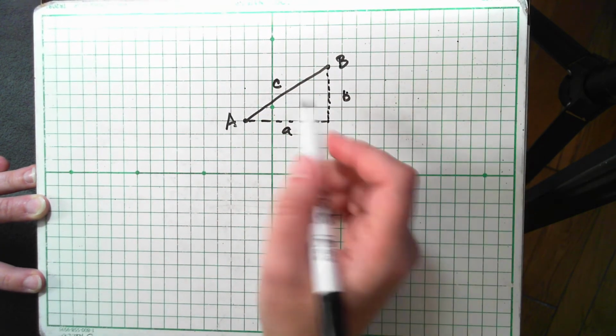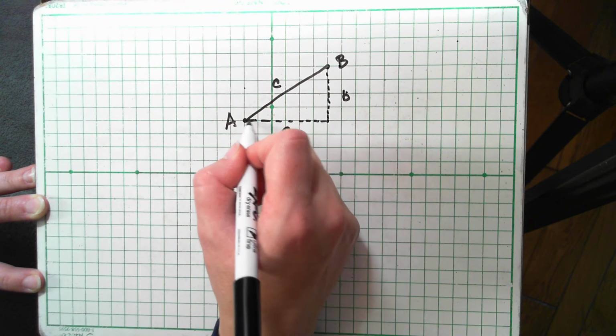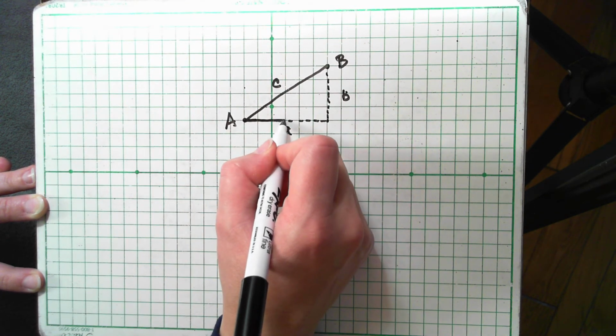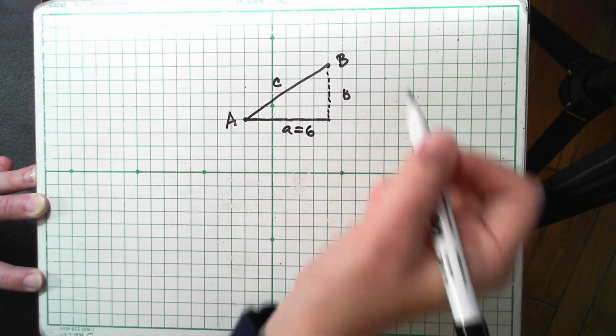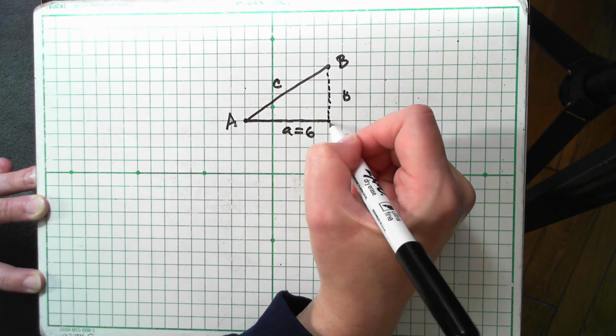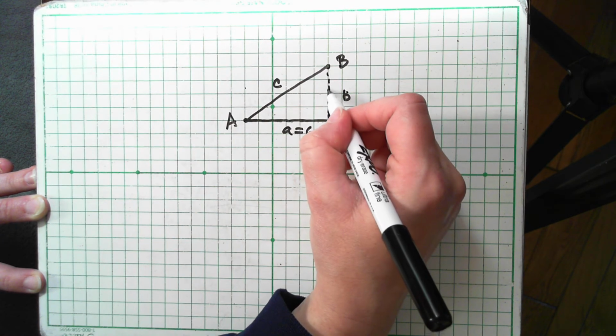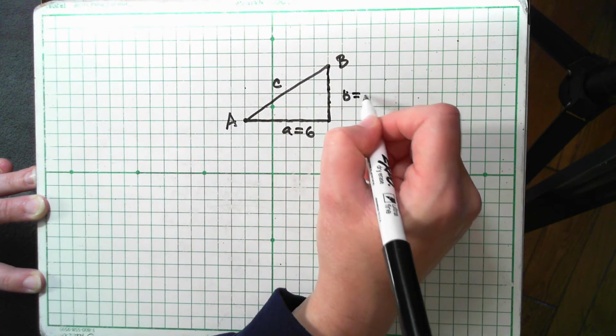Okay, so I need to find the length of A. So I just count the boxes. 1 box, 2 boxes, 3, 4, 5, 6. So A is 6. I count the boxes here on side B. It's 1, 2, 3, 4 boxes.